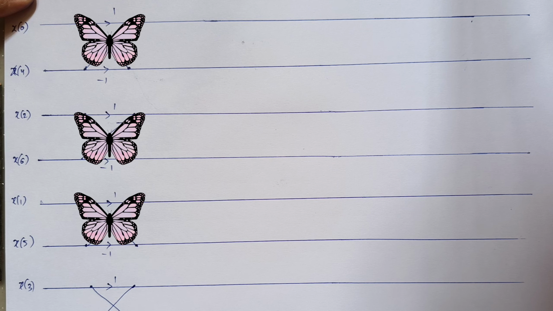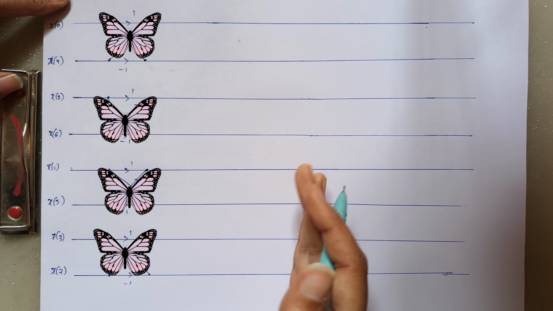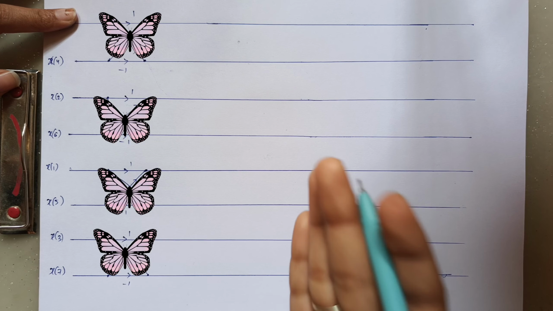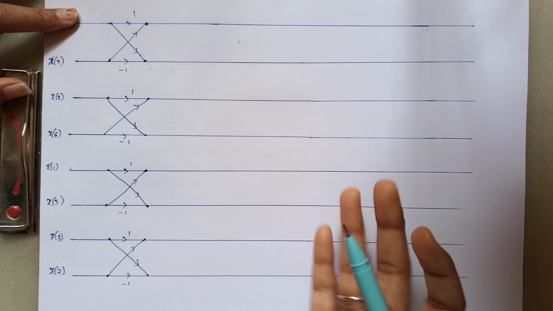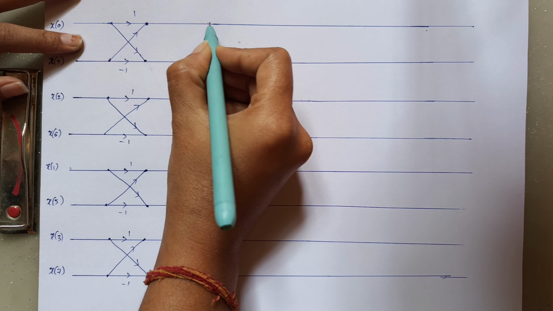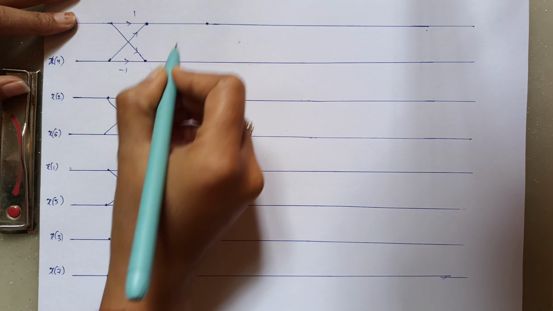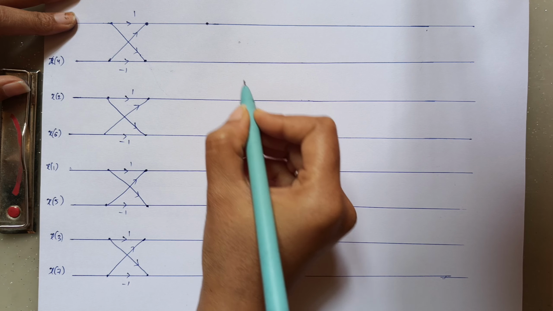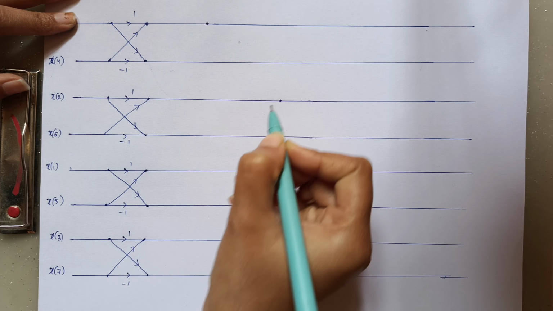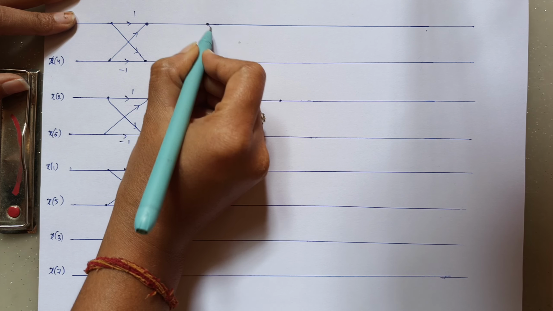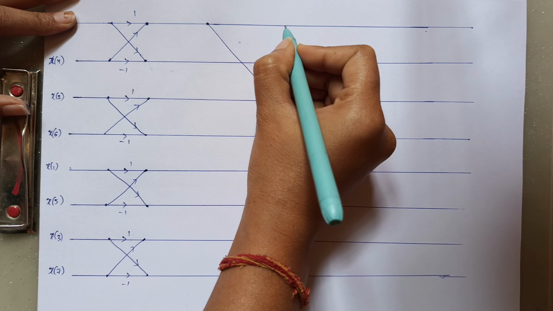So I have done that thing. Now we will be moving towards the right hand side. As we move right hand side, we will be overlapping one butterfly on another. How we will do that? First, let's consider that this is the left top of one butterfly. Then we will be leaving one line, and then we will be ending that line over here like this, and the data will flow like this in the same manner.